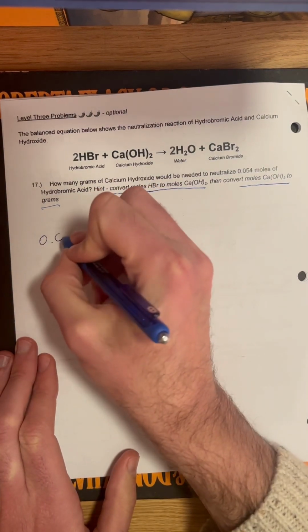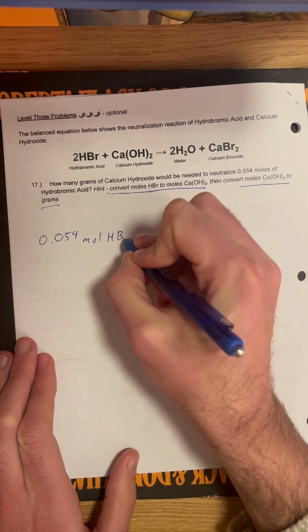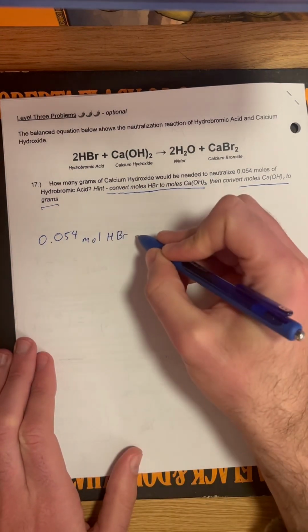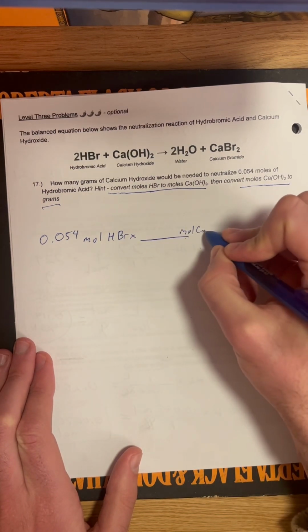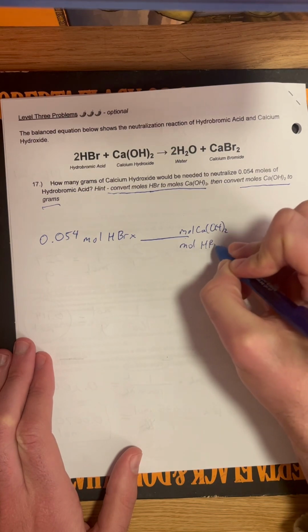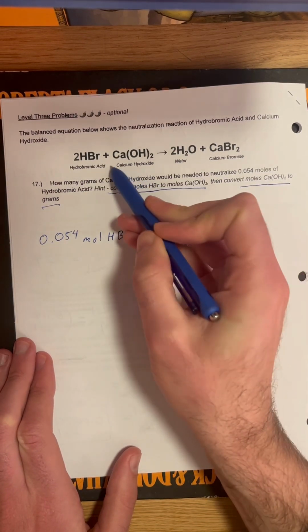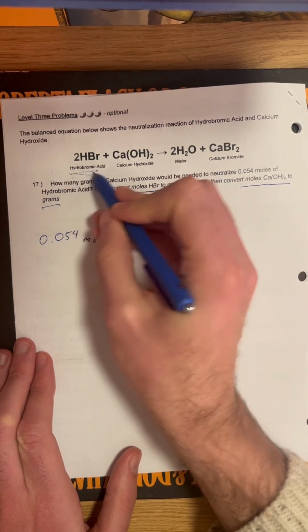So 0.054 moles of HBr. That's what's given to us in the problem. Let's turn that into moles of calcium hydroxide. I can get that relationship right from the problem. There's 1 calcium hydroxide for every 2 HBrs.